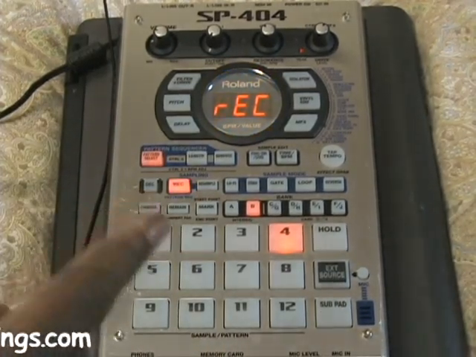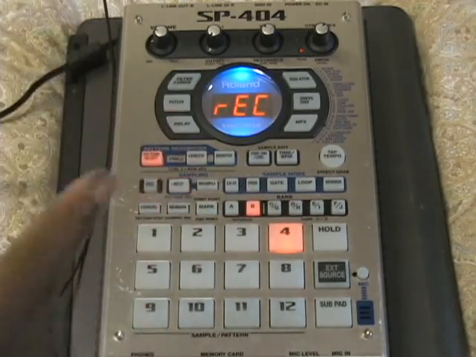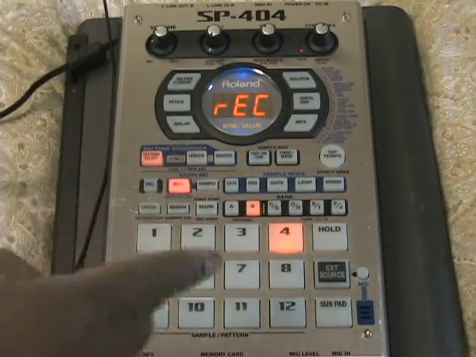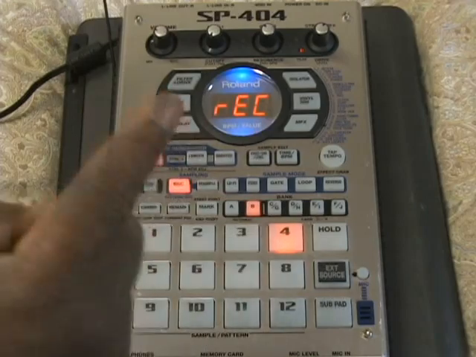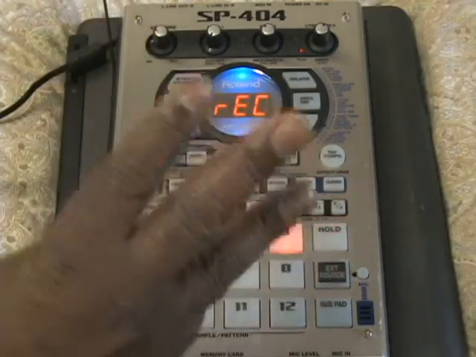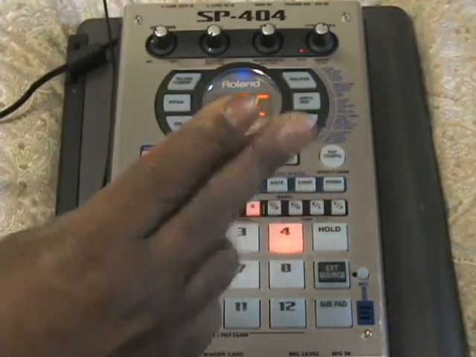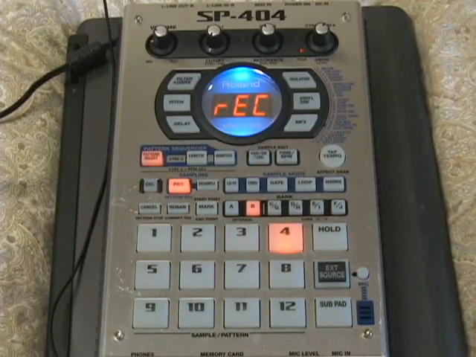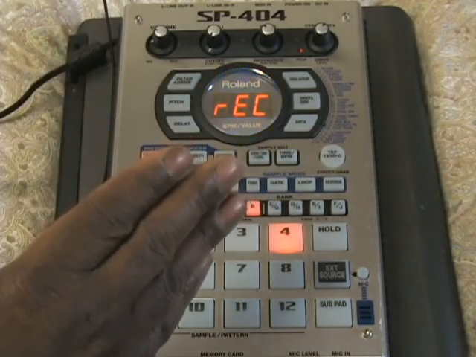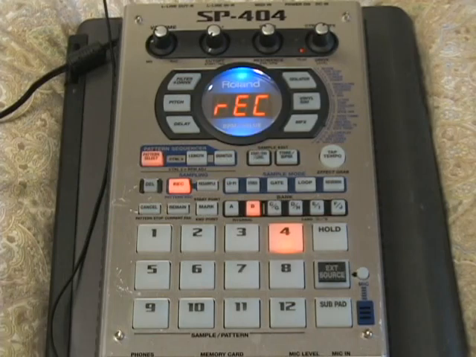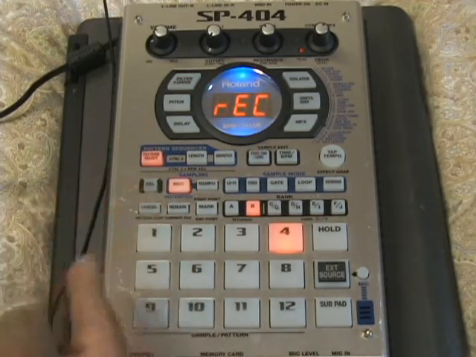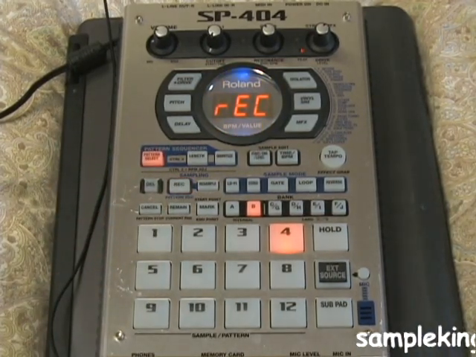That's 1, 2, 3, 4. Eighth notes are like 1 and 2 and 3 and 4 and 1 and 2 and 3 and 4 and. So we have a possible 4 beats. It divides them in half. We can only do 8 different spots to put a beat into or put a particular sample on.